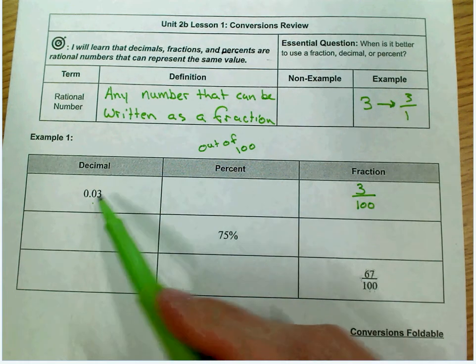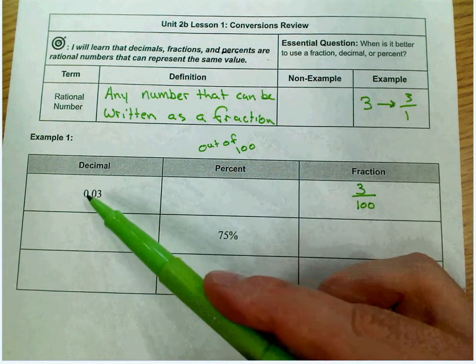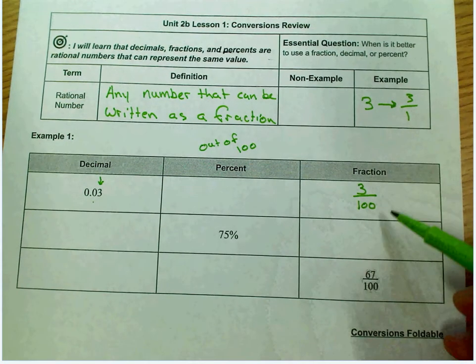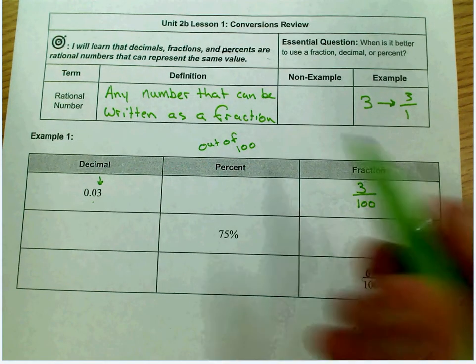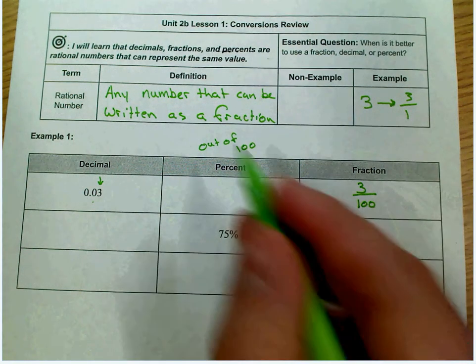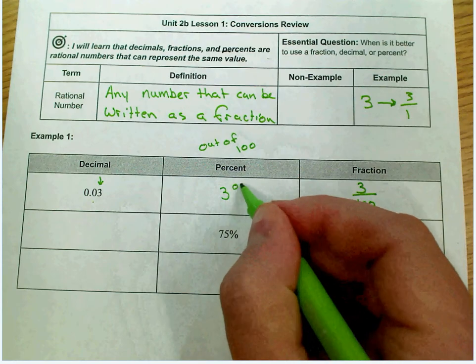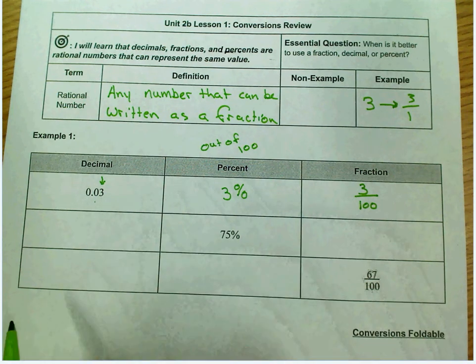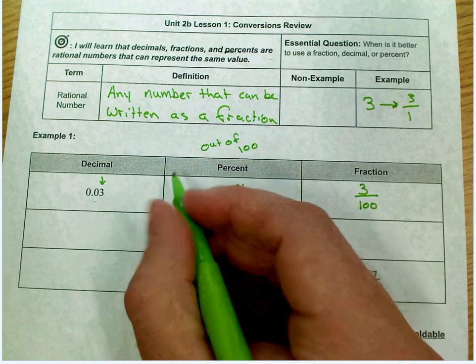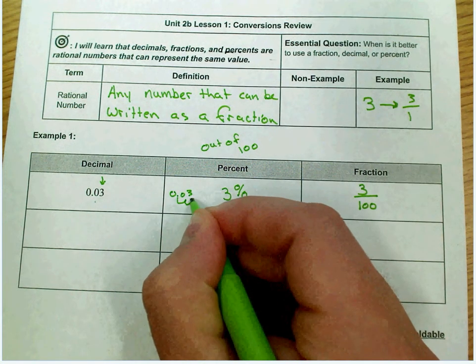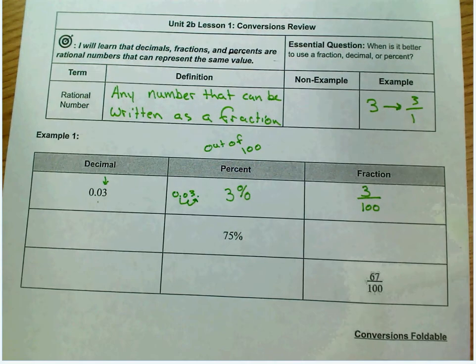As we go look at the decimal, it's the same thing as a fraction. 3/100ths, that's its place value. It gets changed over to the fraction. Now, percent meaning out of 100, 3/100ths is 3%. So when we're looking at the decimal, to change it from a decimal to a percent, we move it 2 decimal places to the right. So we move it from 0.03, moving it 2 places to the right, becomes 3%.